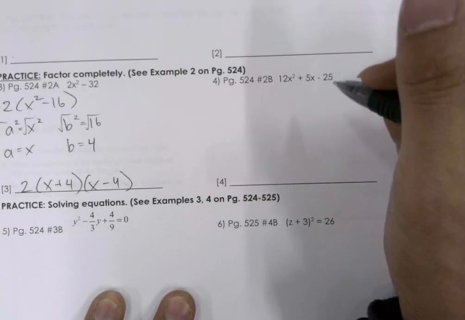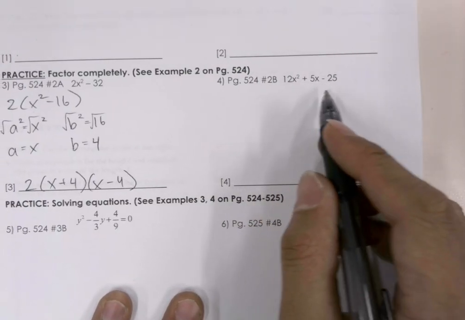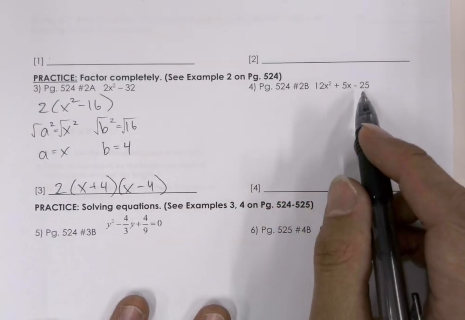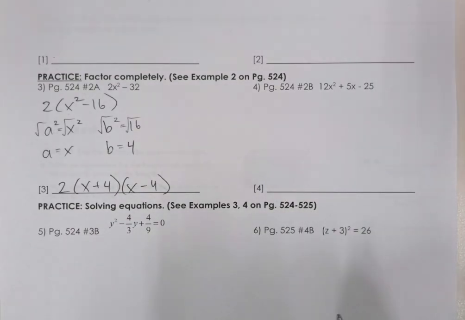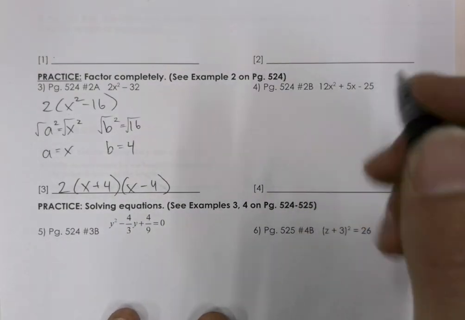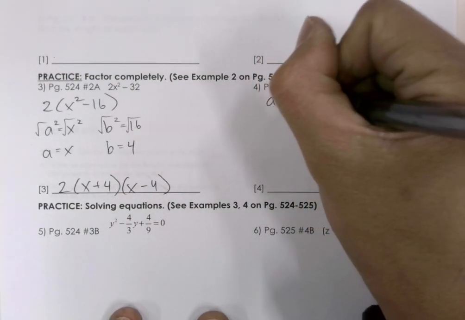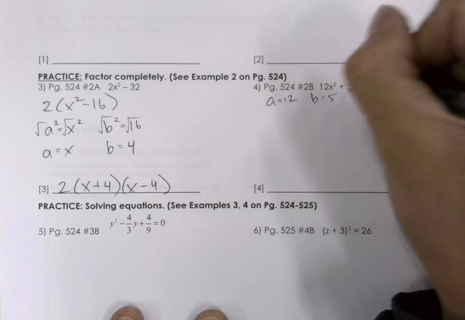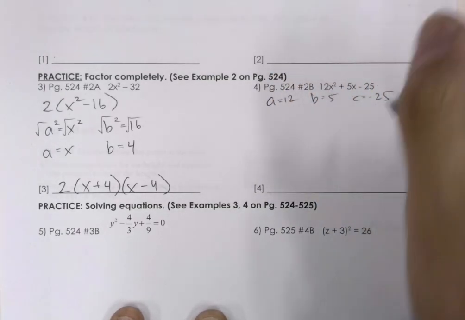So the first step here would be to put it in standard form. It is in standard form. Factor out any common factors. Greatest common factor, there is none. The next step is to identify a, b, and c. So a is equal to 12, b is equal to 5, and c is equal to negative 25.